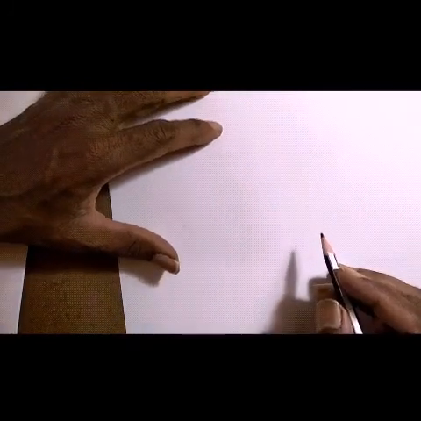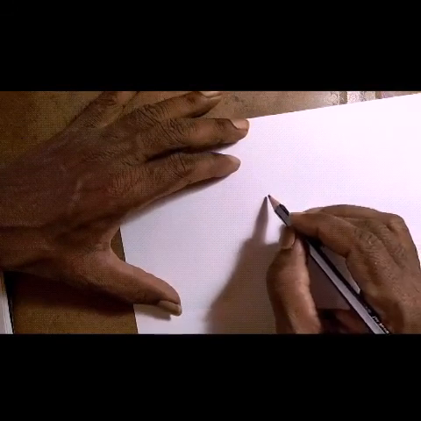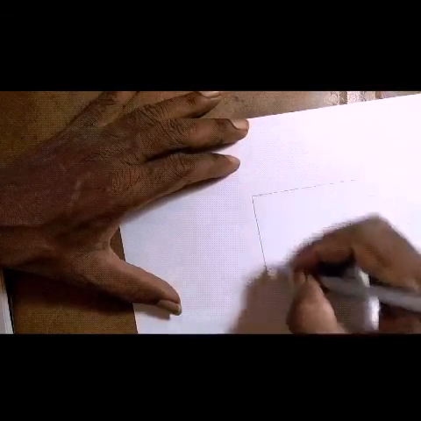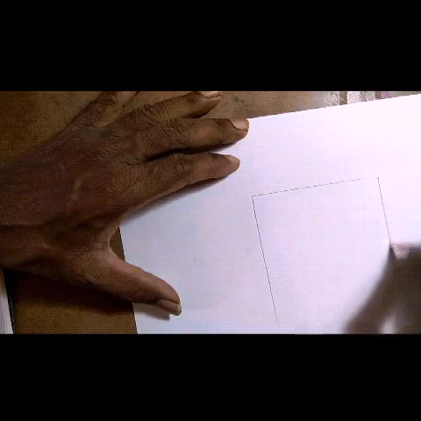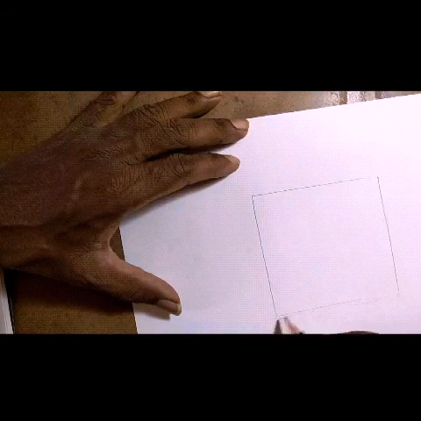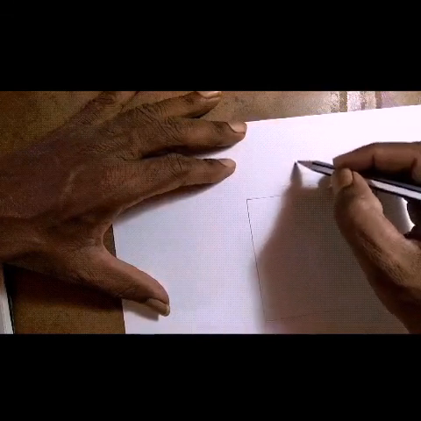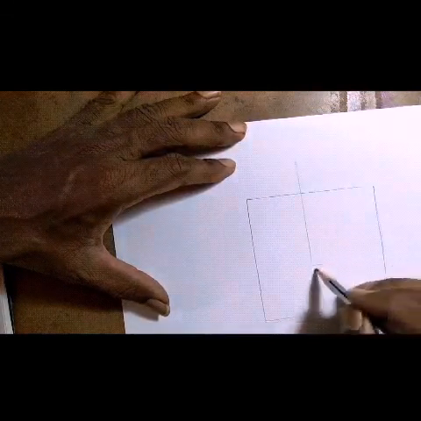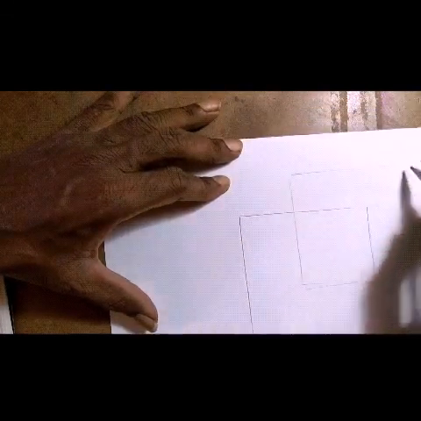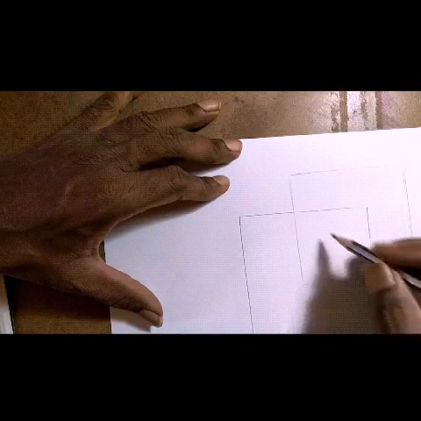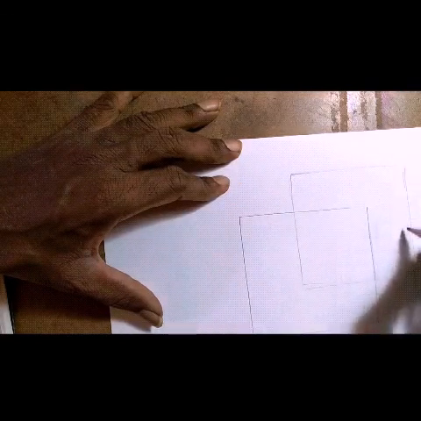one easy method, I will give one more explanation on this. So here you draw one square, and from the square we'll make a cube.